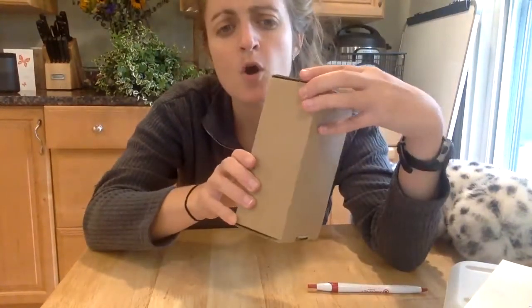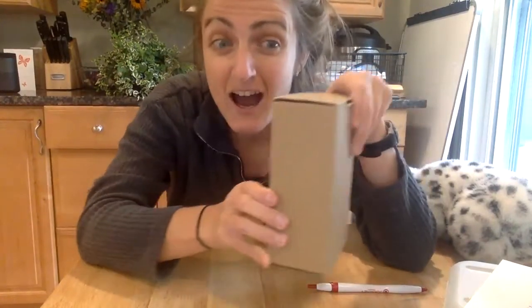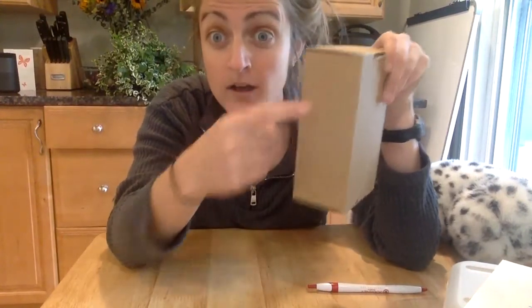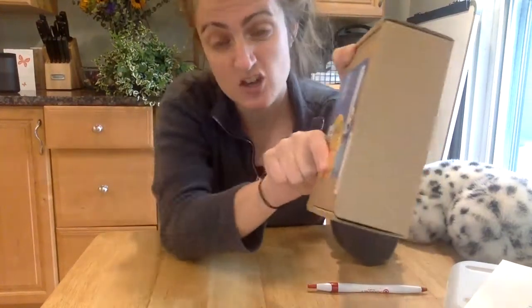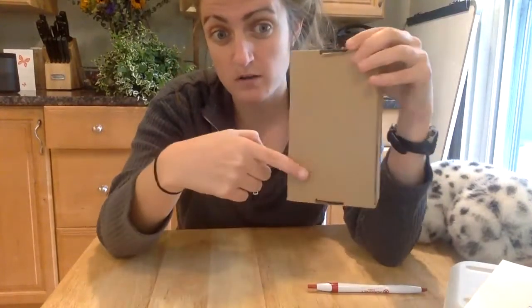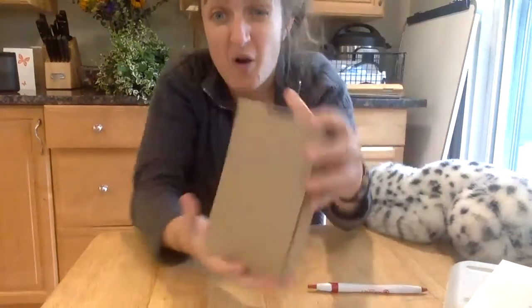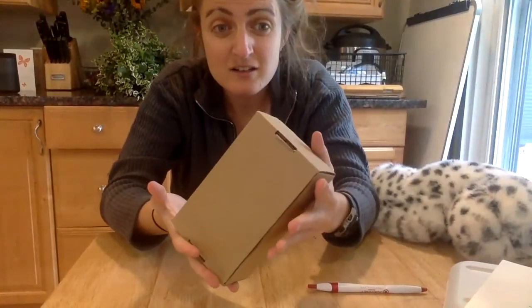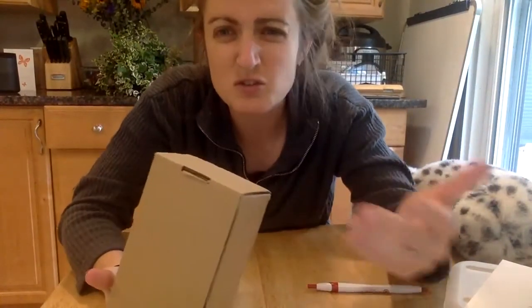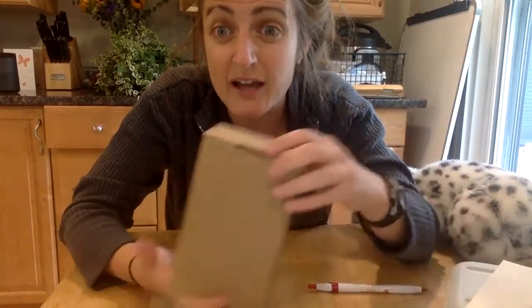I want you to take a look at this box. What could I measure about this box? Yes, I could measure how tall it is. Or I could measure how wide it is. I could measure the distance around the box. Or I could measure how heavy it is. Right? There's so many different ways I can measure an object.